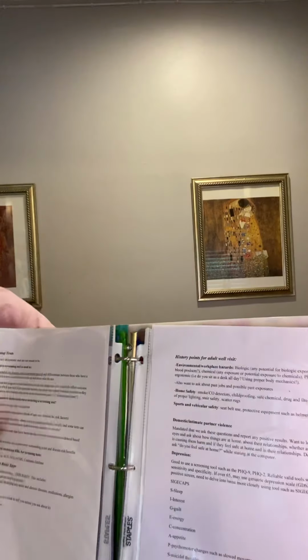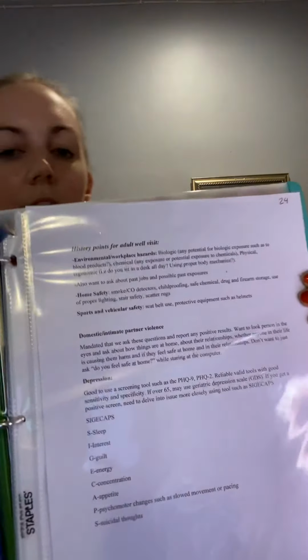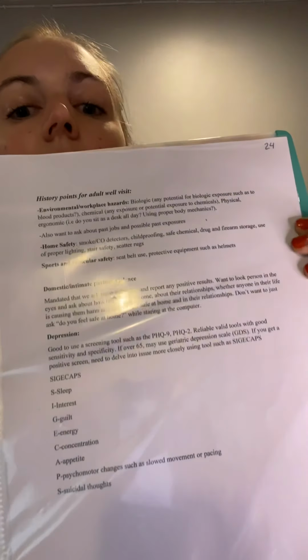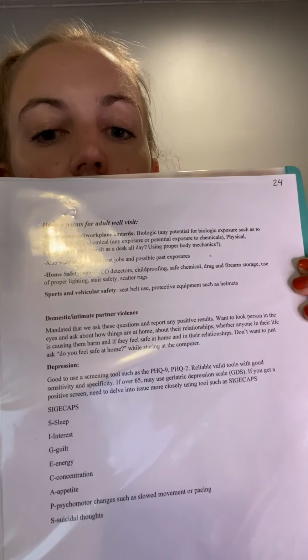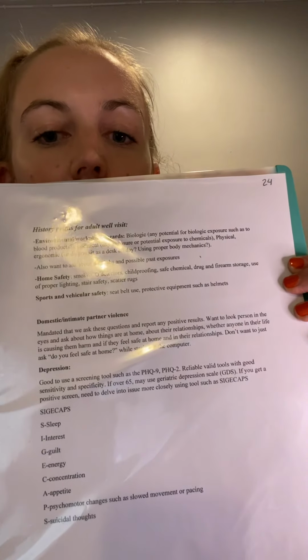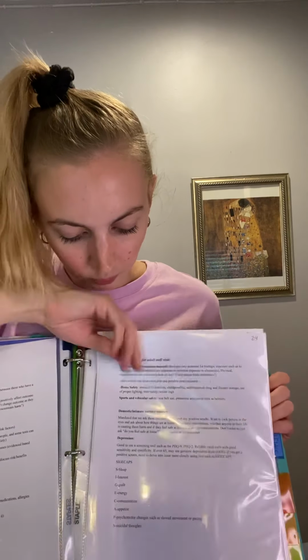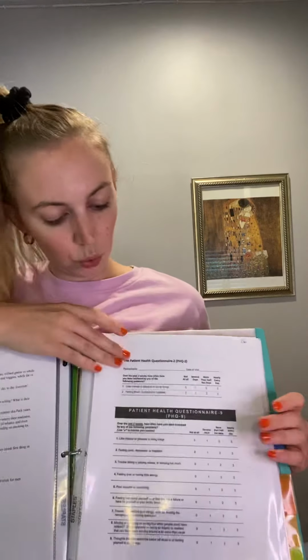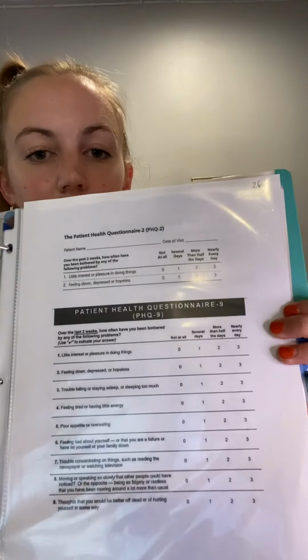Moving on here. So this is some history points for a well adult. If you can see that, just some things to go over to get a really good history on your adult patient. One of the big things I looked at was depression, and I kind of talked about some of the different depression screening tools that we use, such as SIG E CAPS, I'm sorry. And then I actually included the PHQ-2 and the PHQ-9 as well, just to have a quick reference there.